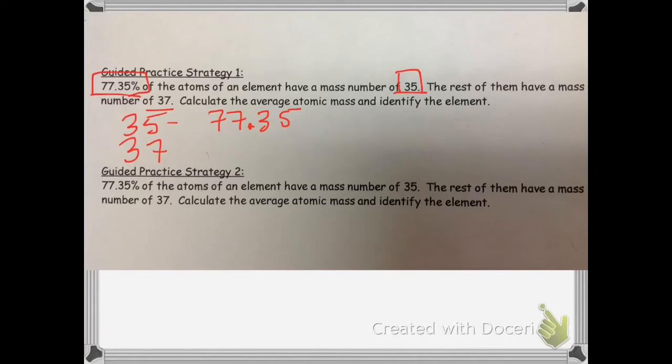So if I'm working out of 100%, Ms. Vaught, how would I find that other percentage? Well, all percentages are based off of 100%, so 100 minus 77.35 is 22.65%. You're awesome. I know.